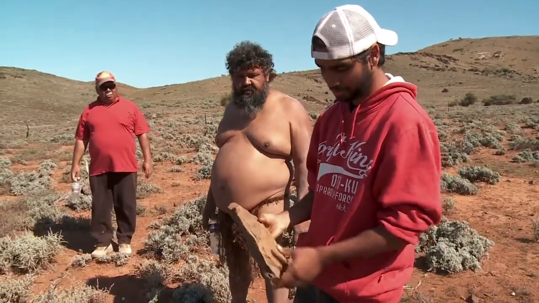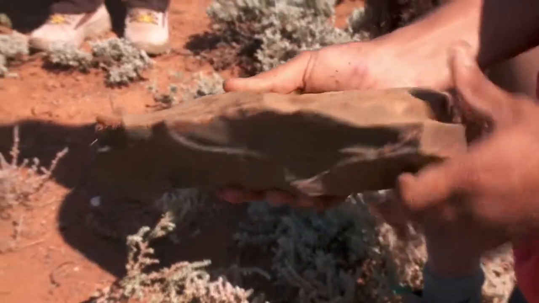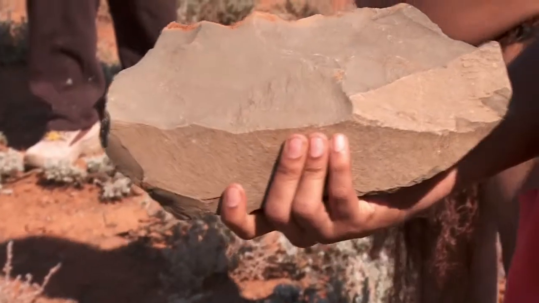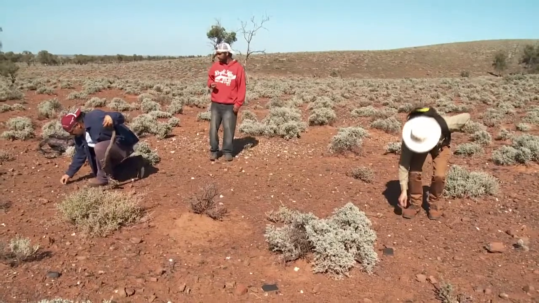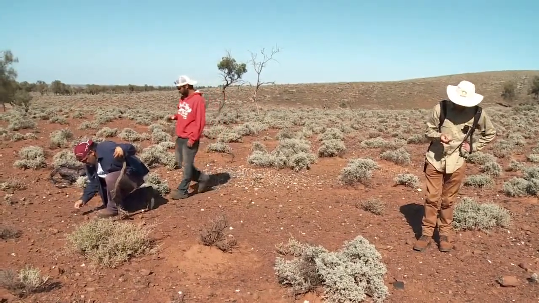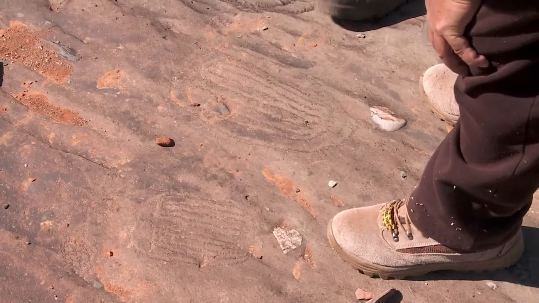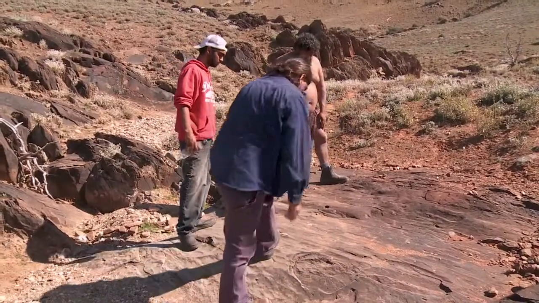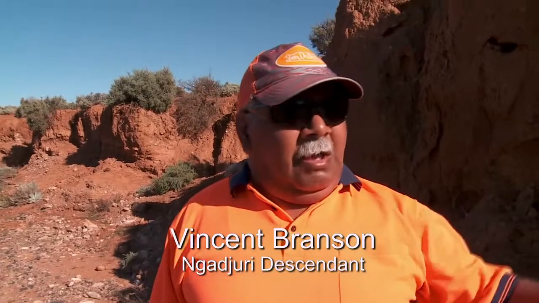Aboriginal heritage is Australia's ancient heritage and is the heart, soul and spirit of this land. The heritage sites and ancient burial grounds of Australia's first people are precious living, breathing museums. It's very interesting to walk along these kind of things, creek beds, because this is where you might find a lot of skeletal remains.